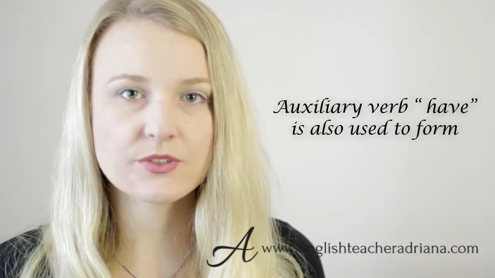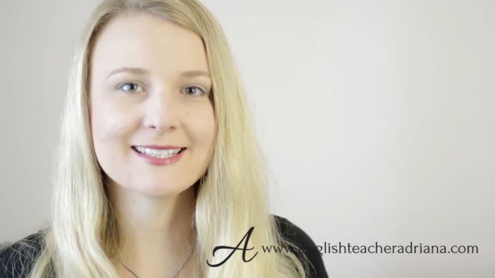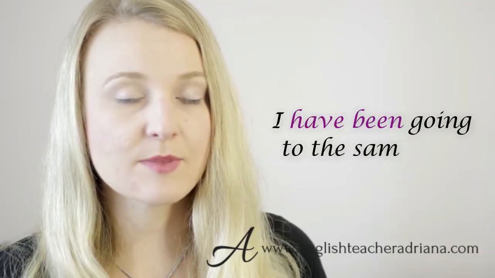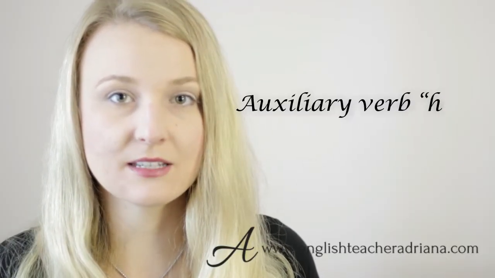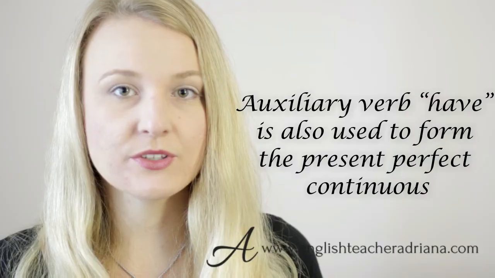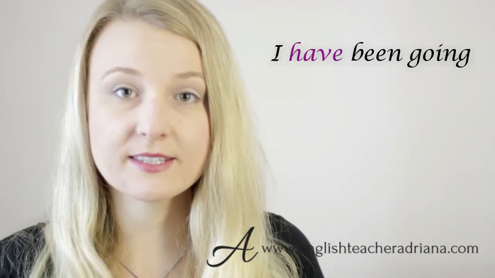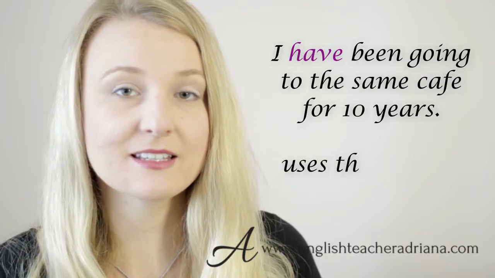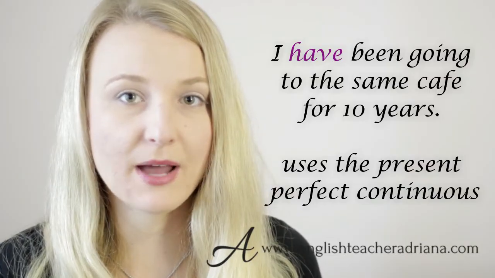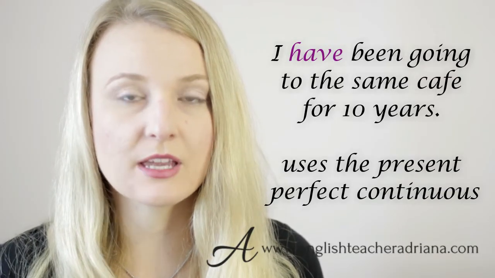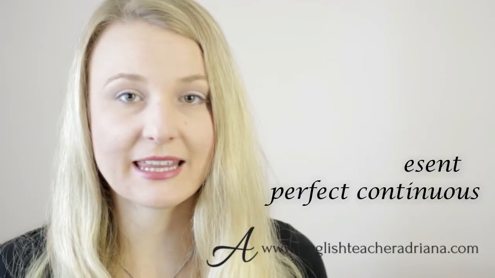Have is also used in the English language to form the present perfect continuous tense. Have a look at this sentence here. I've been going to the same cafe for 10 years. In this example, we can see that the present perfect continuous tense is being used and we're using the auxiliary verb have to form this structure. This tense is used to express an action that started in the past but continues to happen regularly throughout some time, and it is still true in the present.